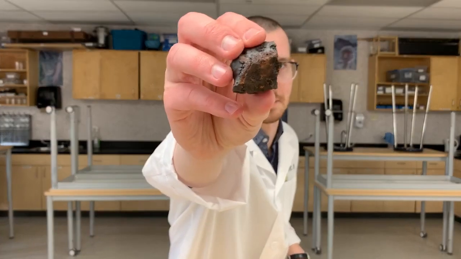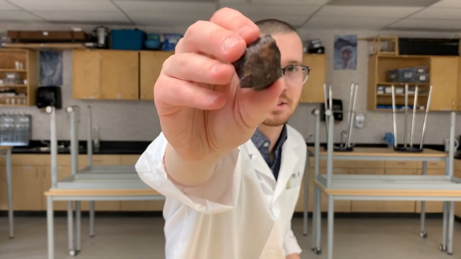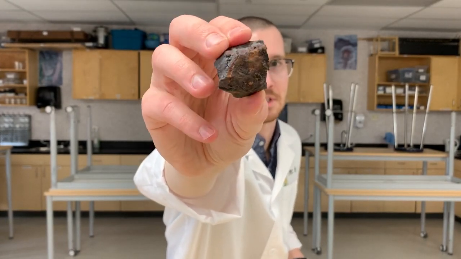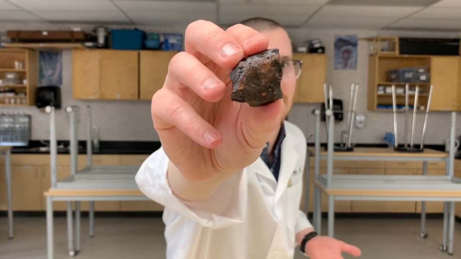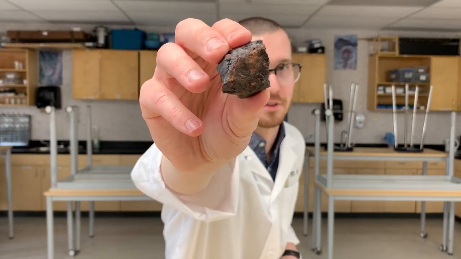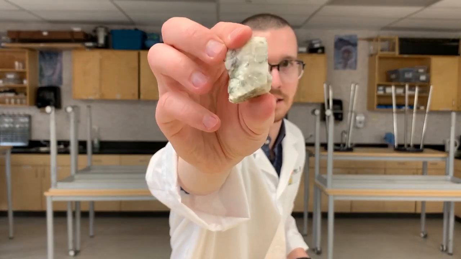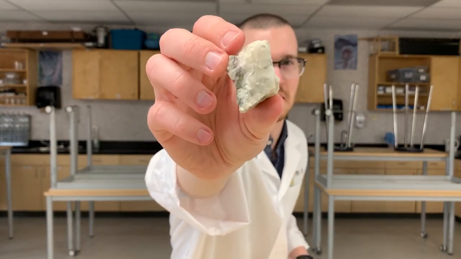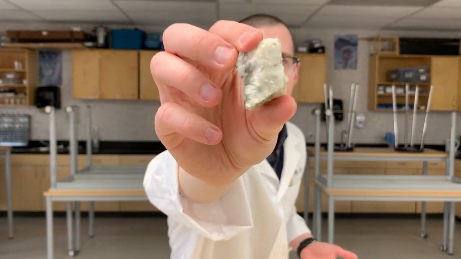So if I'm looking at sample number 1, this sample in particular does not have very much luster, so it might be described as earthy. It looks almost like a regular rock you pick up off the ground. However, when I look at sample number 2, as I move it around, it reflects light a little bit. It doesn't reflect light like metal would, but more like glass. So this is something we would usually describe as vitreous.